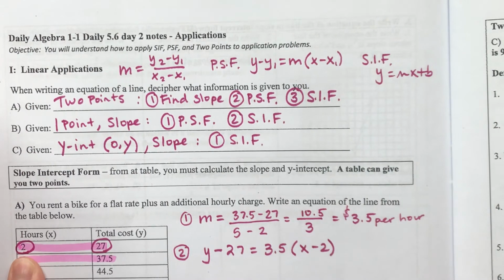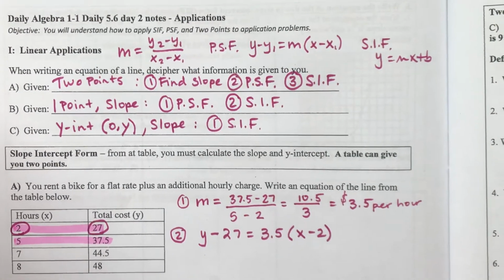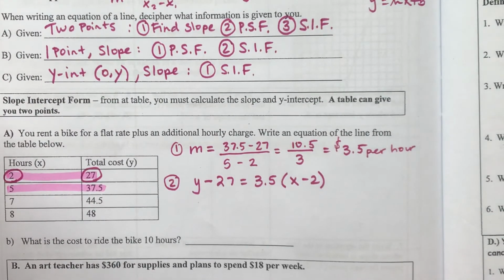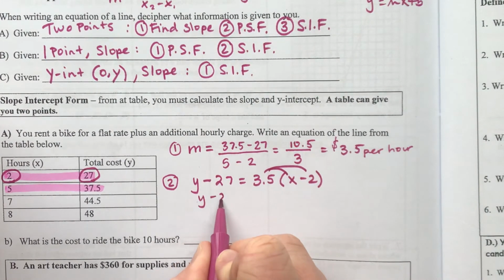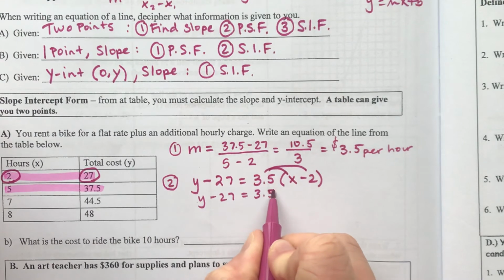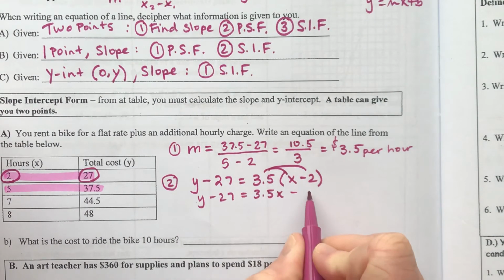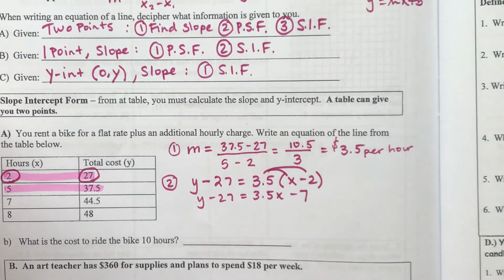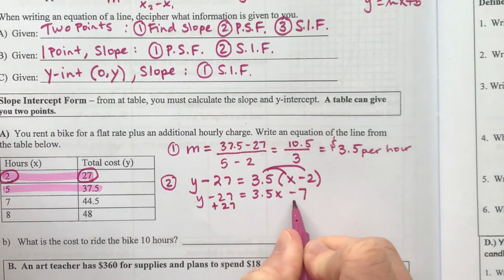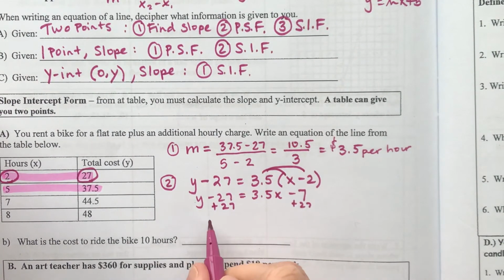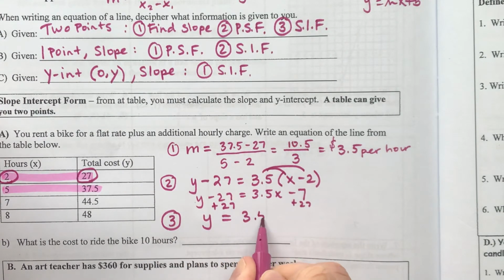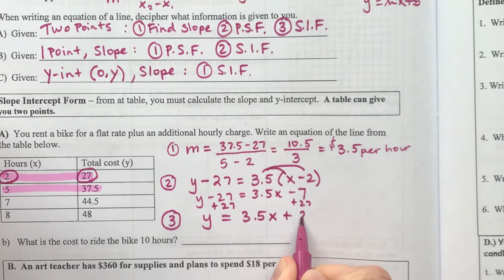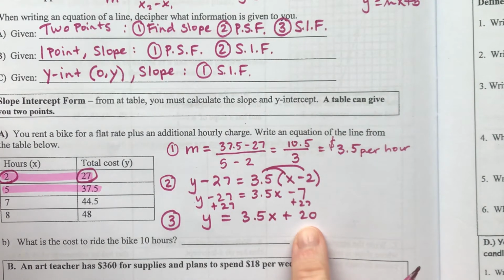And now what we need to do is distribute our slope and solve for y. So I'm going to distribute my 3.5. So 3.5x minus 3.5 times 2 is 7. And then add 27. So when I solve for y, I have y is equal to 3.5x plus 20. So this would be my y-intercept.